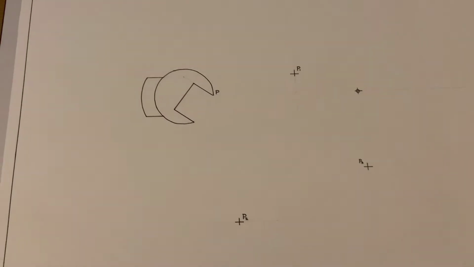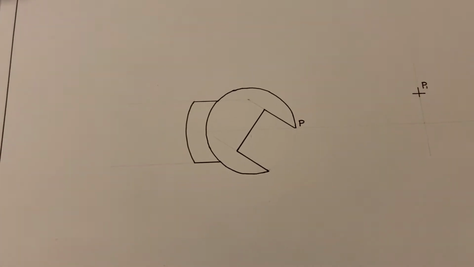Okay lads, so this is the 2017 Junior Cert question on transformation geometry. As you can see there, I've set up the initial view and all the points. So I just want to go into this here and just explain what I've done.